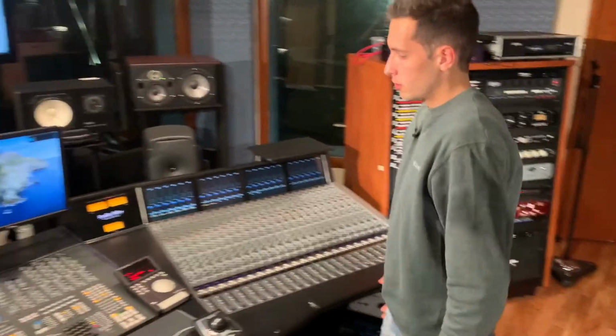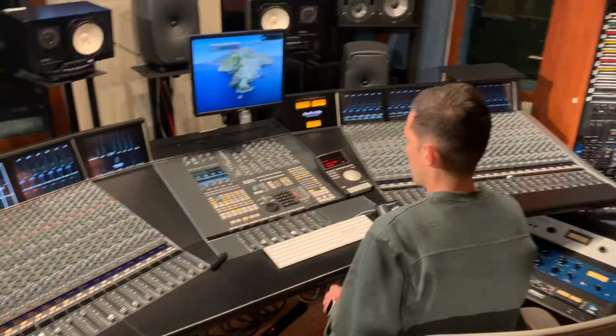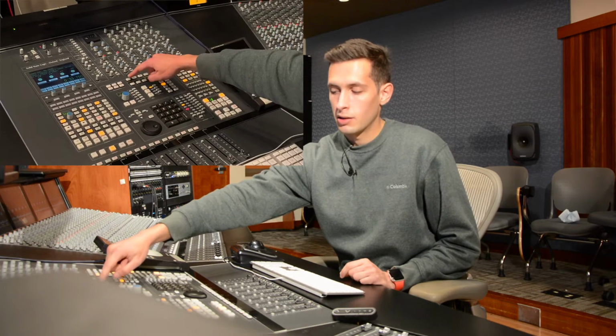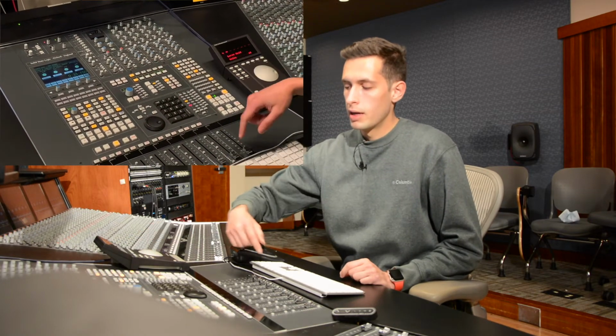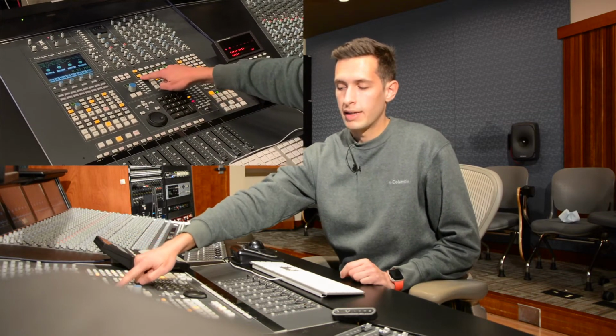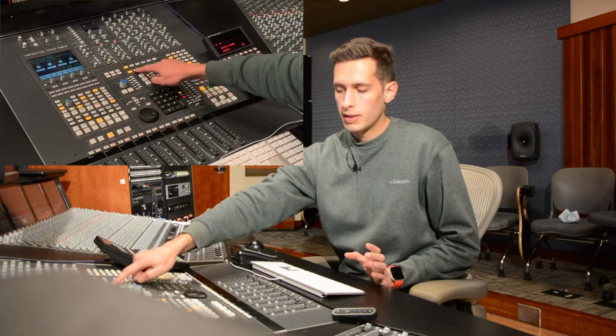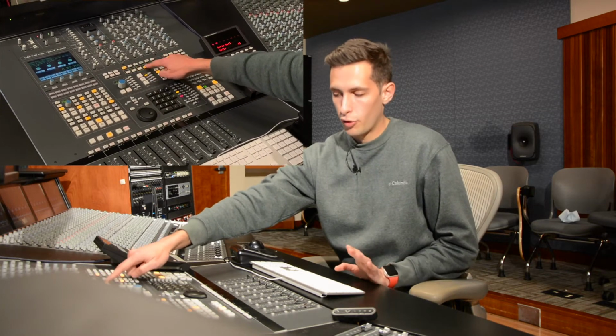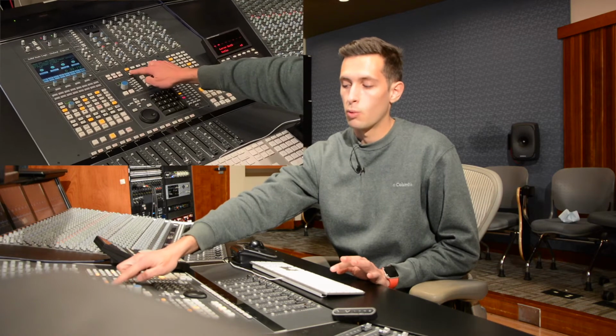The next thing we want to do, we're going to come here to the console, and we're going to tell the console that we are using the external A input and we're using the first external A input, external A1. The way we do that is we press this external A button here, and then we need to make sure this 1 is selected because we don't want to use the external A2, 3, or 4 inputs. We only want to use the external A1.